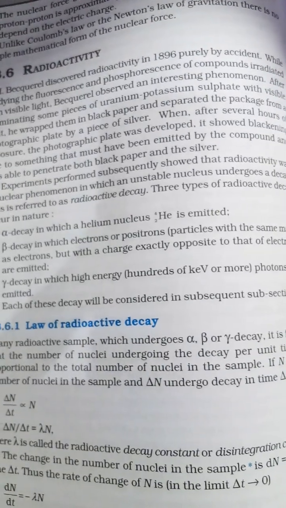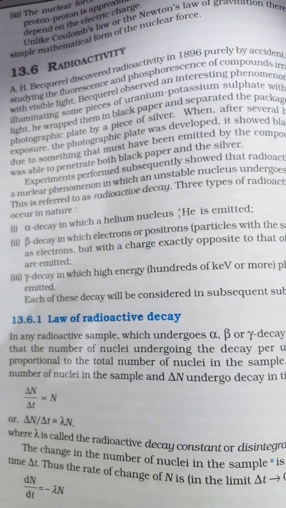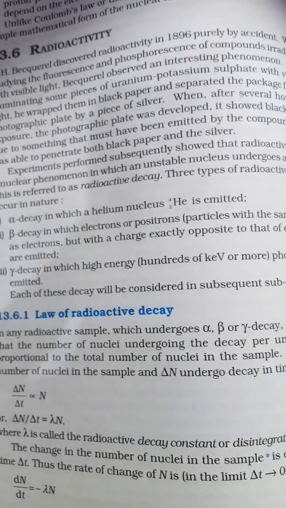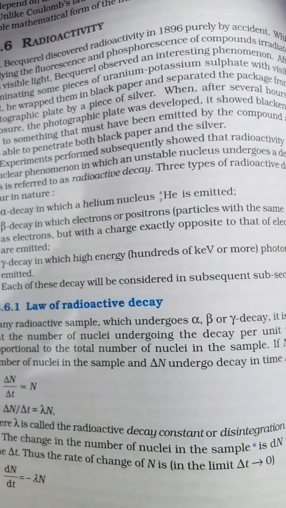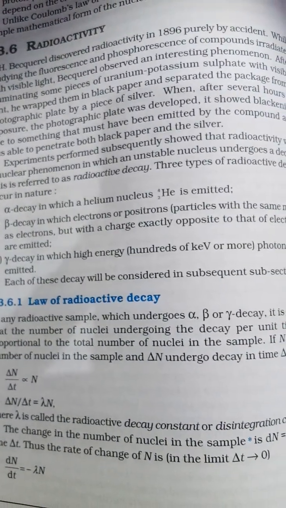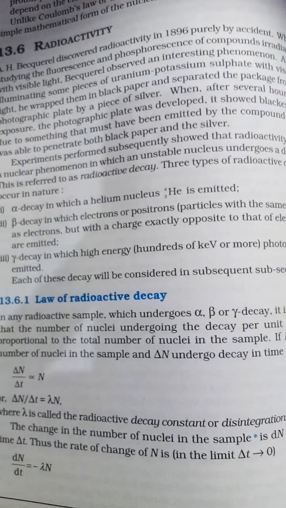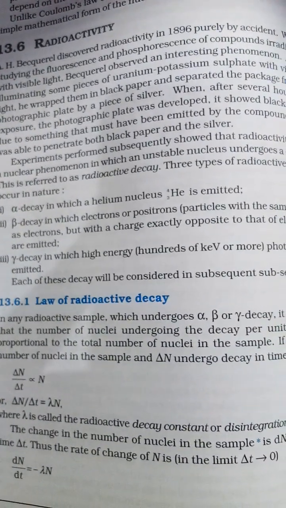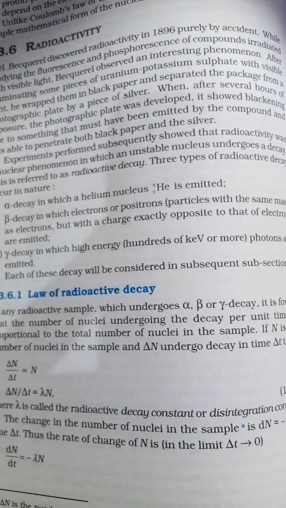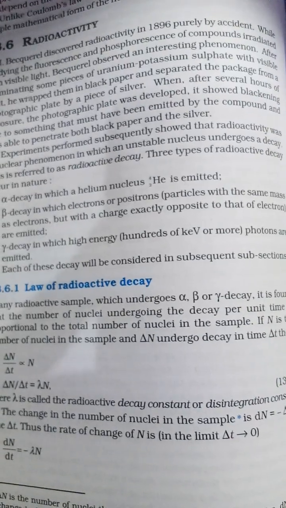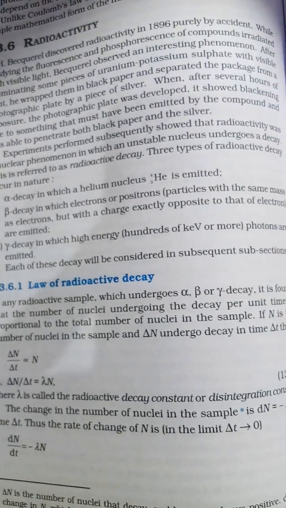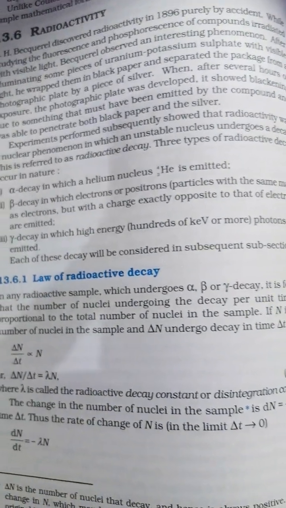Three types of radioactive decay occur in nature: alpha decay, in which a helium nucleus, 2He4, is emitted; beta decay, in which electrons or positrons, particles with the same mass as electrons but with charge exactly opposite to that of the electron, are emitted; and gamma decay, in which high energy photons, hundreds of keV or more, are emitted. Each of these decays will be considered in subsequent subsections.